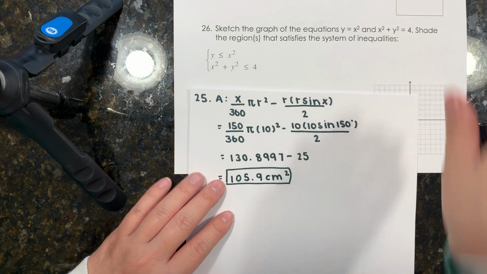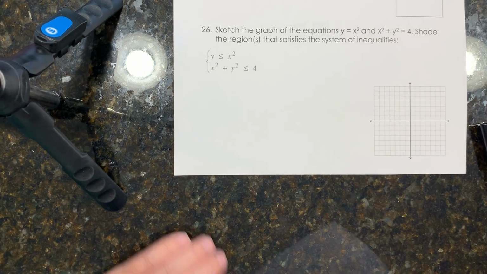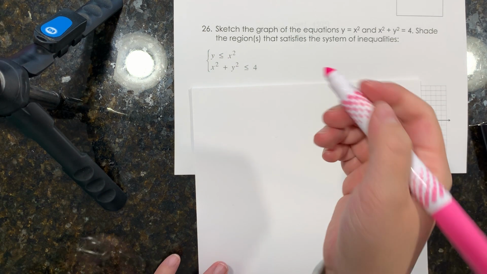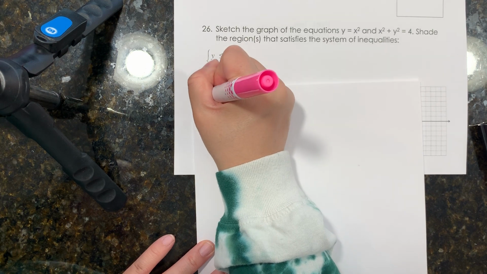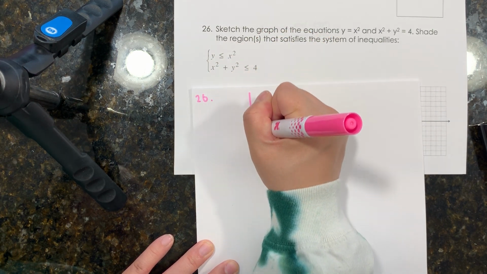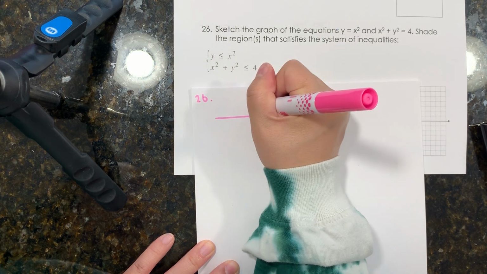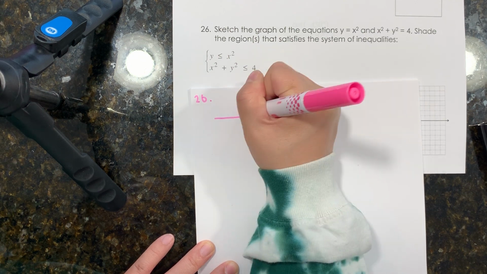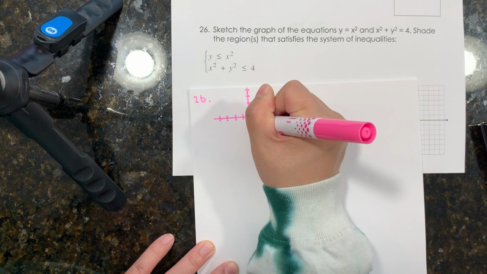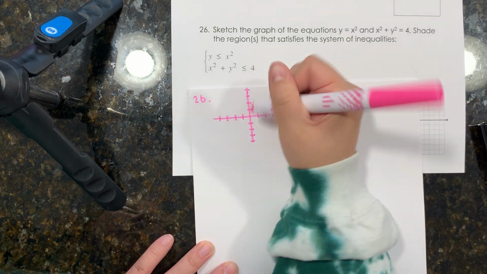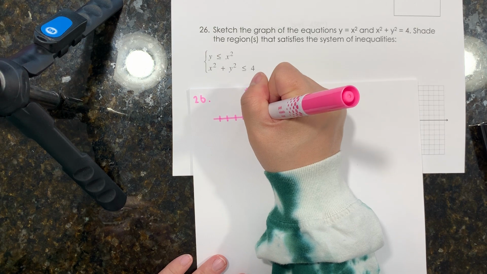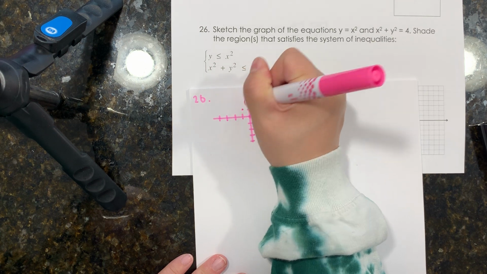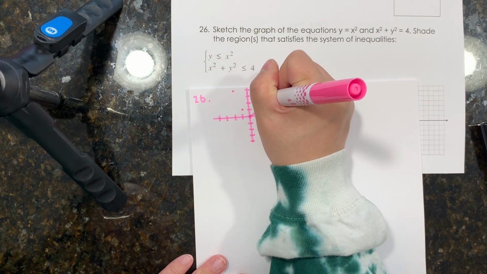Okay, moving on to number 26, it says sketch the graph of the equation y equals x squared and x squared plus y squared equals 4. All right, so y is equal to x squared for number 26 is really just a parabola, and that's centered at 0, 0. So the axis of symmetry would be at 0, and the vertex would also be at 0. So it'd be over 1, up 1, over 2, up 4 would be my parabola. It would look something like that.